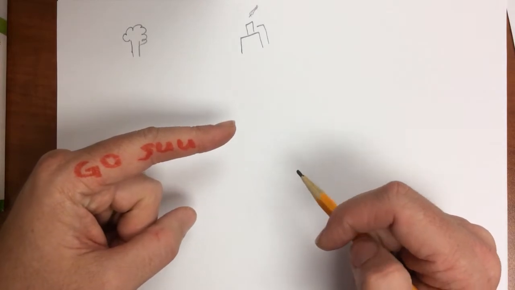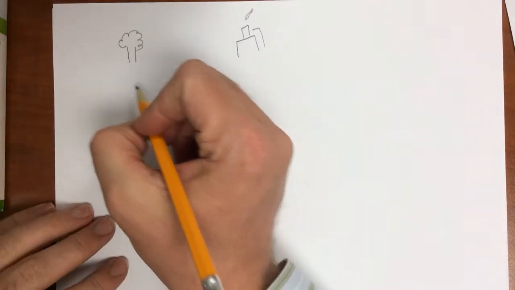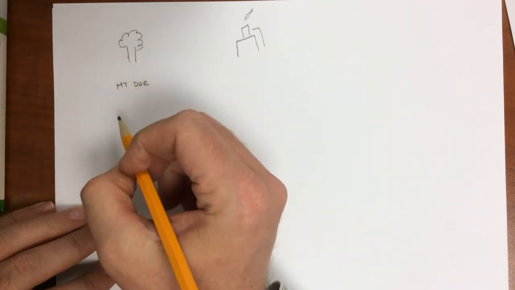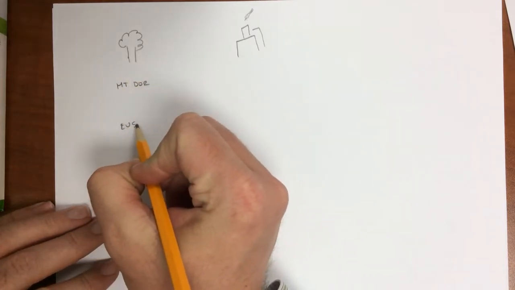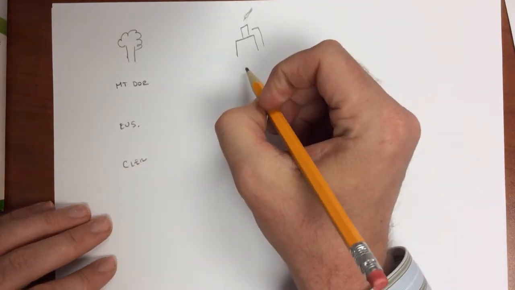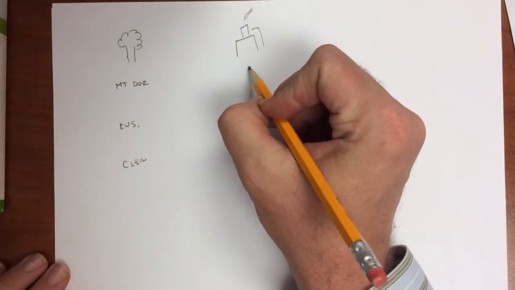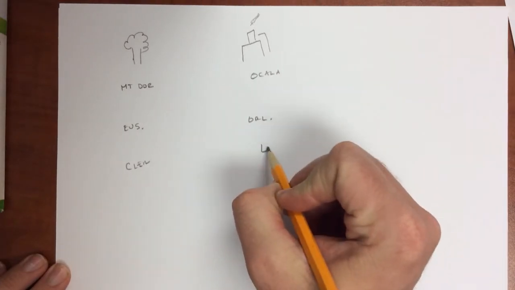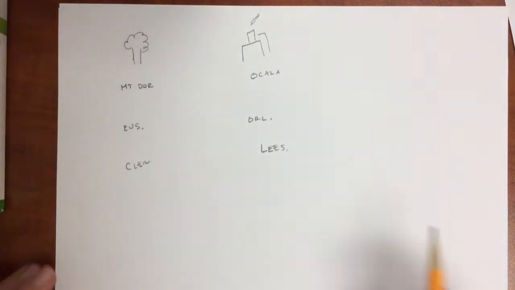So what we want to notice is that we have a grove in Mount Dora, another grove in Eustis, and one in Claremont. We have a packaging plant in Ocala, Orlando, and Leesburg. So we want to define our variables.